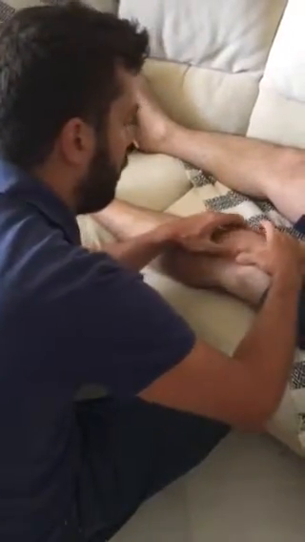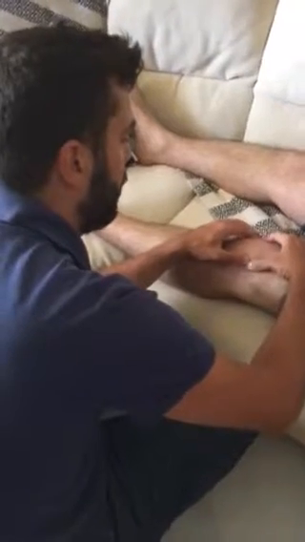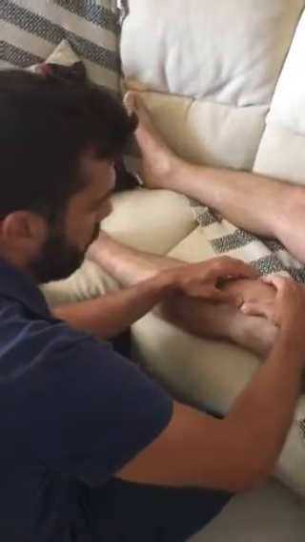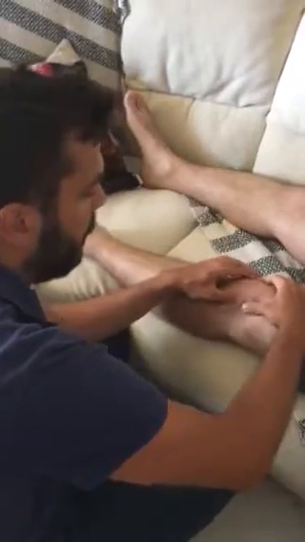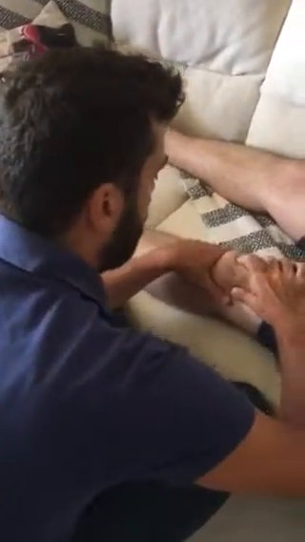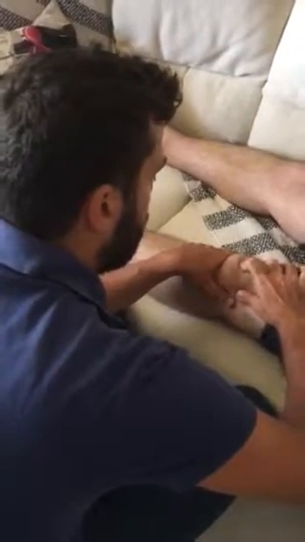Then I will palpate and try to mobilize the patella. Sometimes there is a limited mobility of the patella, and at the same point I will check for any knee effusion.